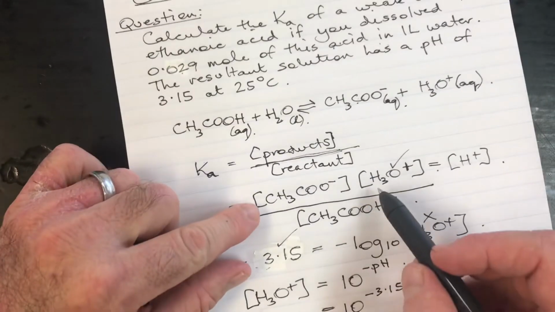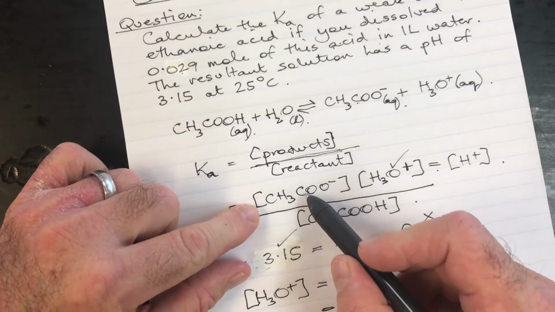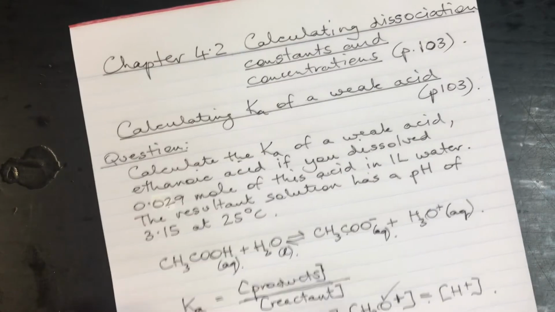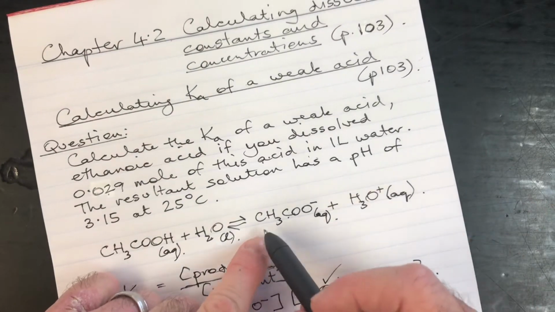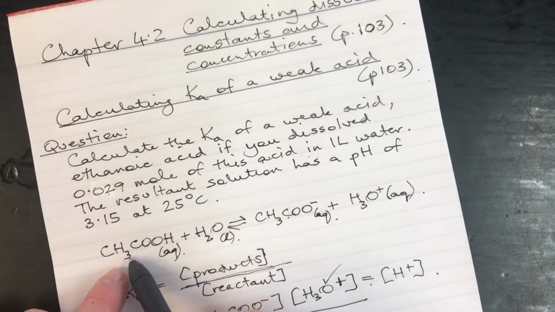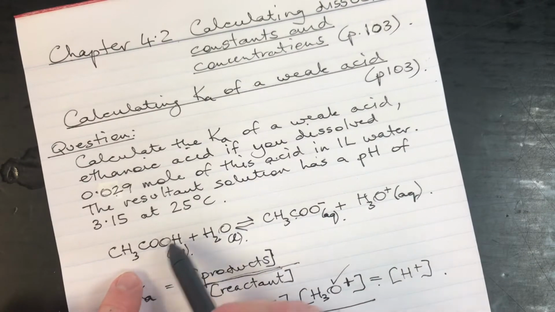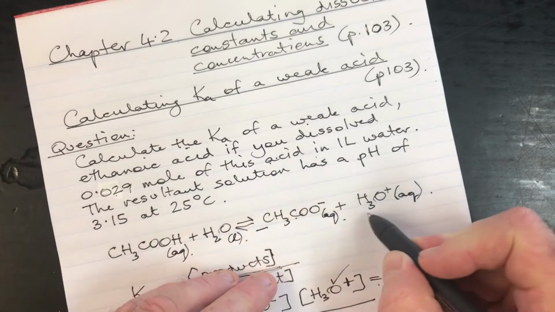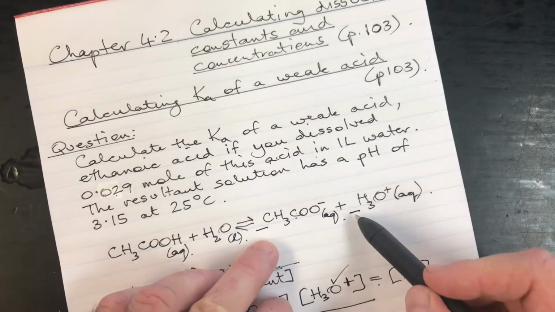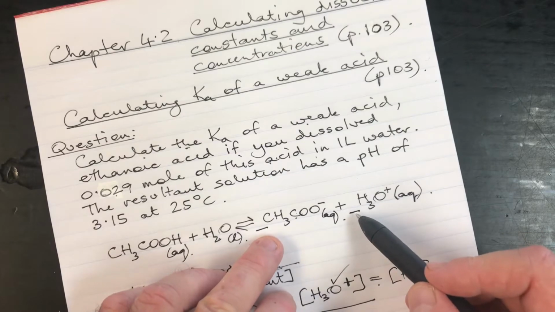So, the question remains, what's this concentration? Well, that's pretty straightforward, because from the balanced equation, we know that after the acetic acid dissociates and equilibrium is reached, equal amounts of product are formed.